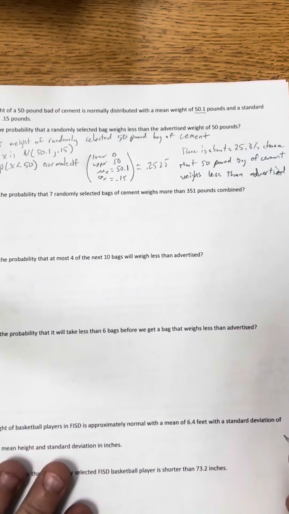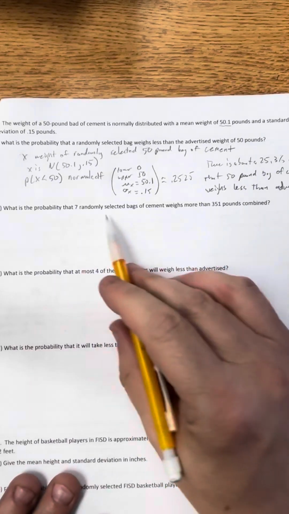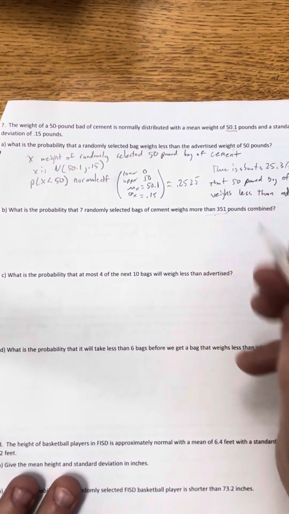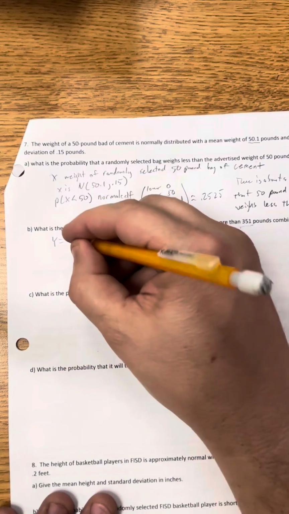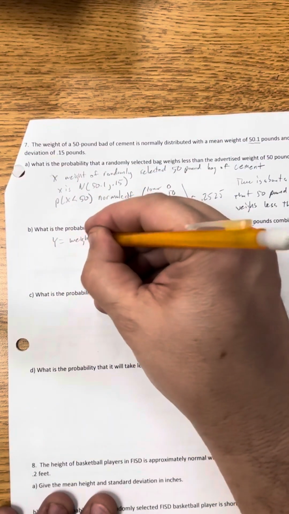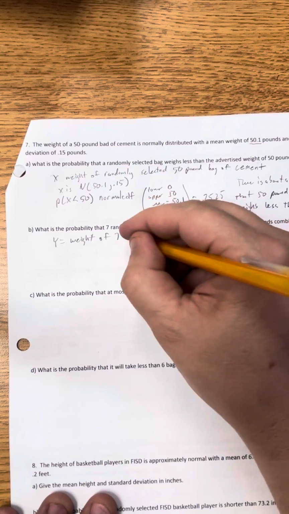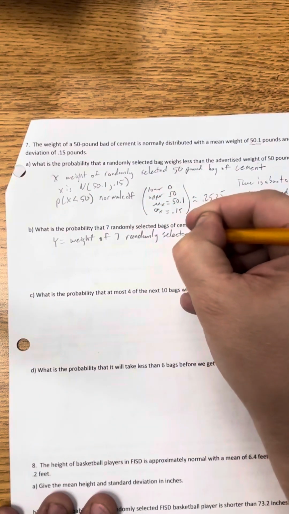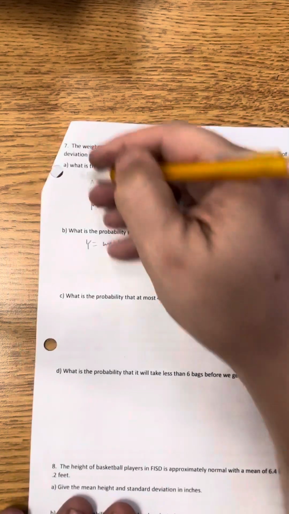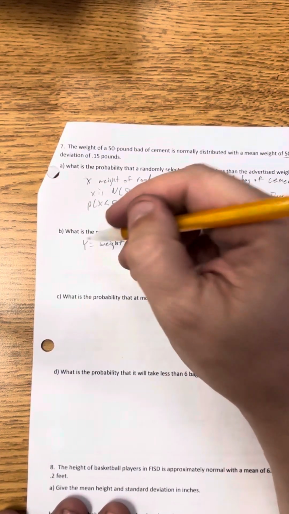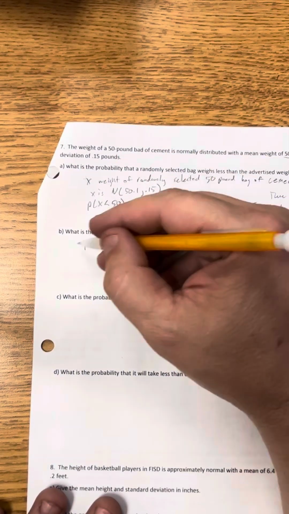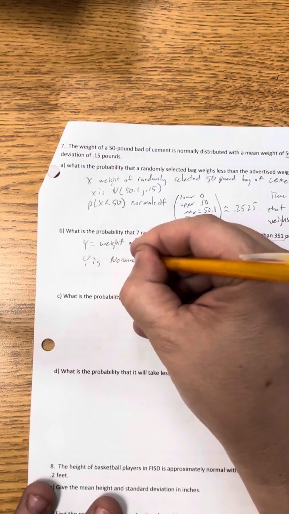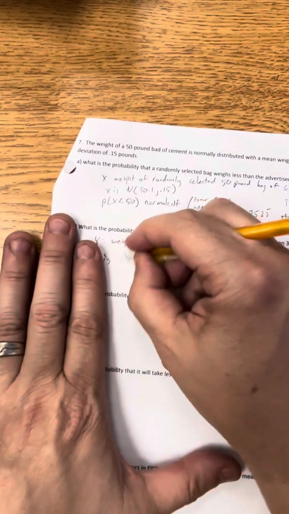Okay. Now the next one says, what's the probability that 7 randomly selected bags weighs more than 351 pounds? All right, so now I need a new variable. Y is going to be the weight of 7 randomly selected bags. And I need a new variable, and since this is a continuation, I need it to not be X. This is what X is, this is something else. Y is normal, okay, or you know what, I'm going to write it with the abbreviation.